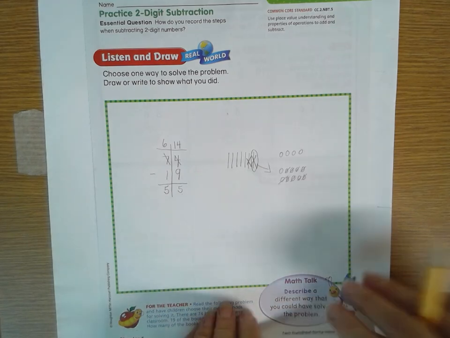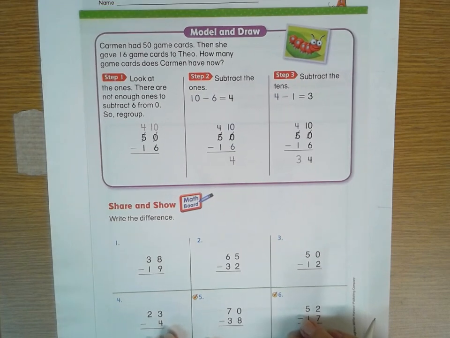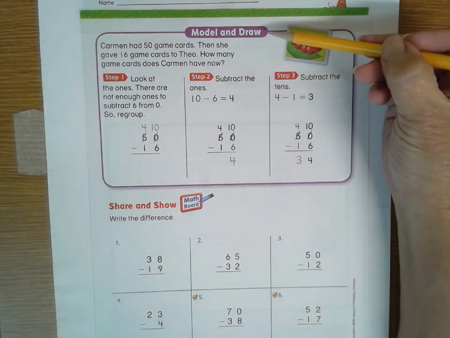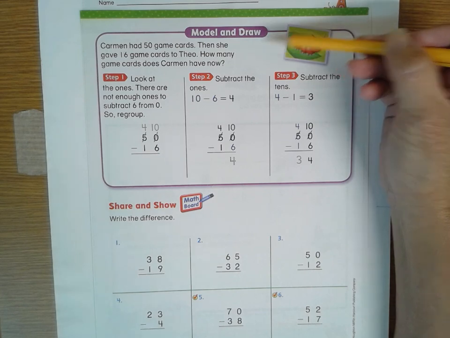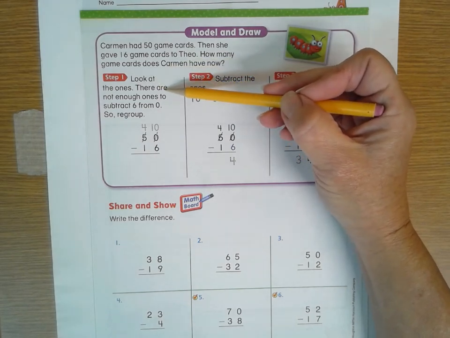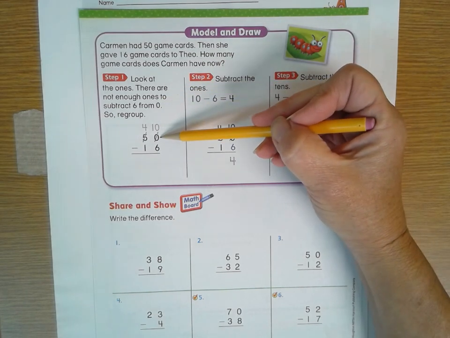Let's turn our paper over. And we are on page 250. We're going to the top where it says model and draw. Carmen had 50 game cards. Then she gave 16 cards to Theo. How many game cards does Carmen have now? So step 1, look at the ones. There are not enough ones to subtract 6 from 0. We have a 0 here.